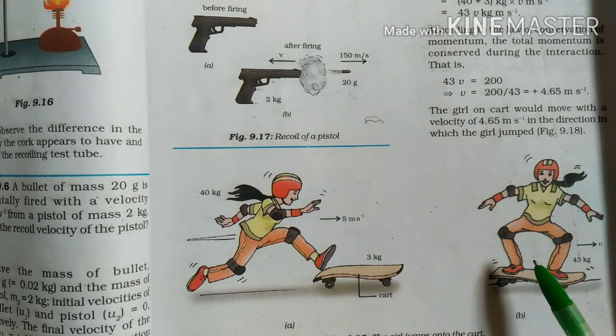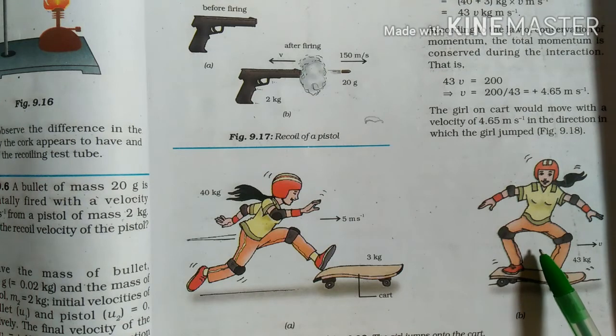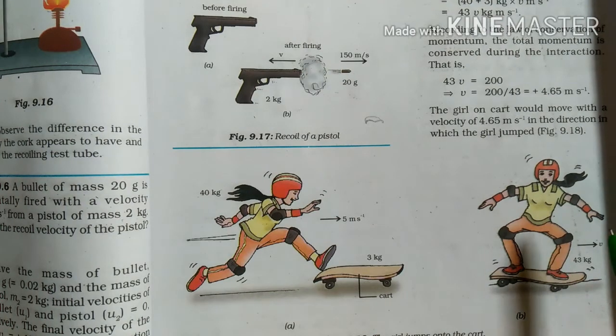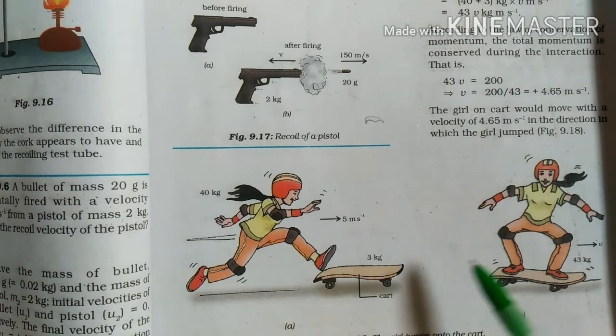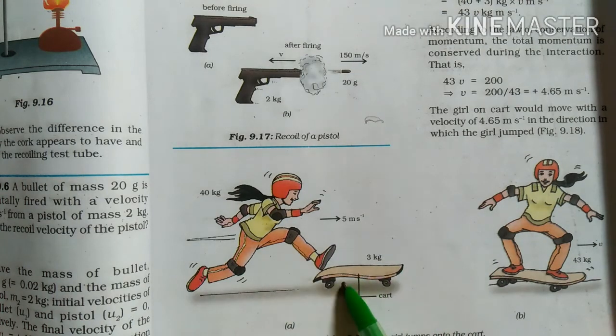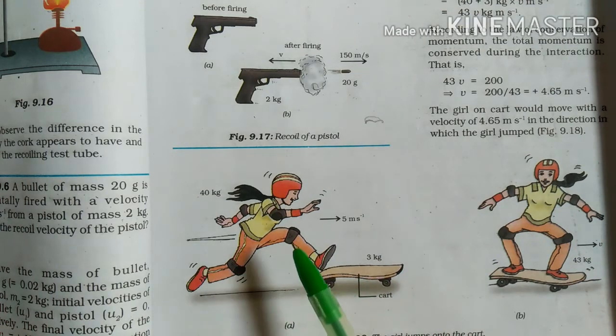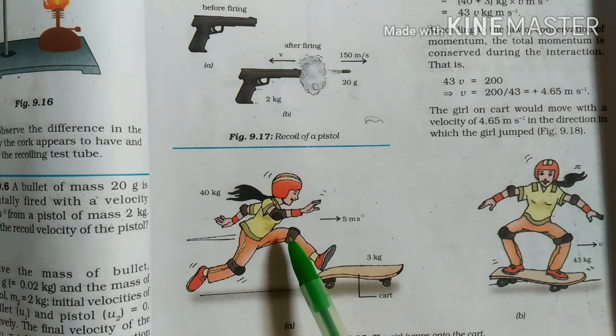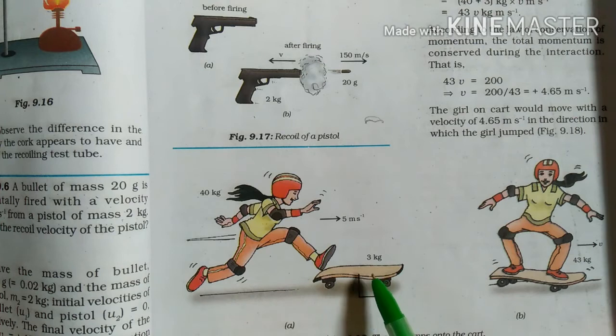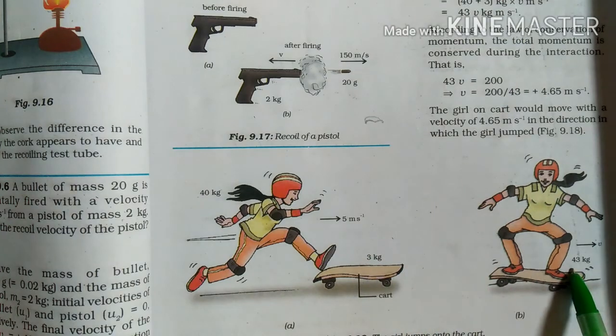Now when that girl climbs on this car, we have to add the two masses, first this girl and second the mass of the car. Here 40 plus 3, it becomes 43.